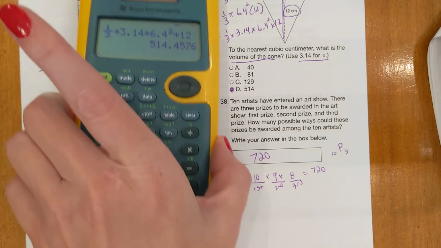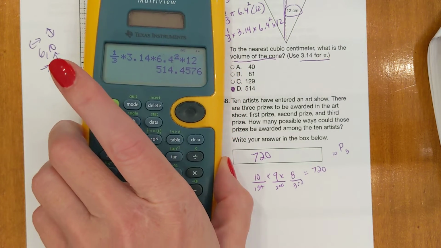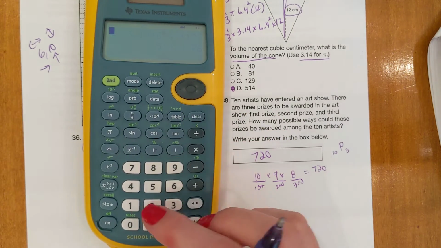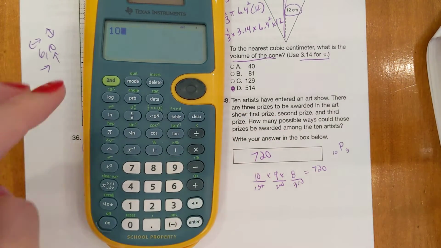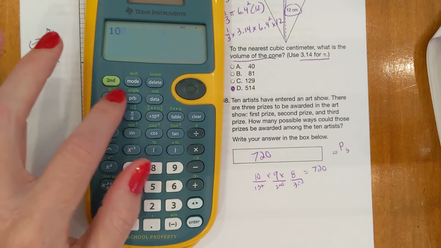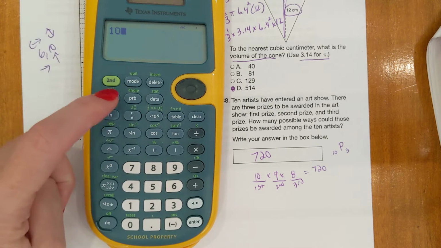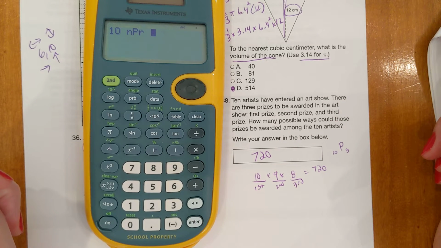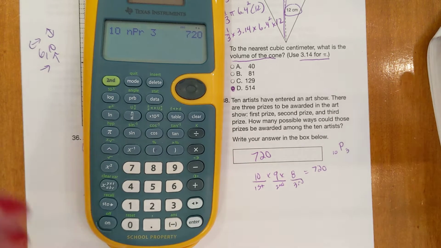You enter the 10 first, and then you go to the word probability on the second row, second key, PRB, and it's the first choice, 10 nPr, and we're picking 3, and that's 720.